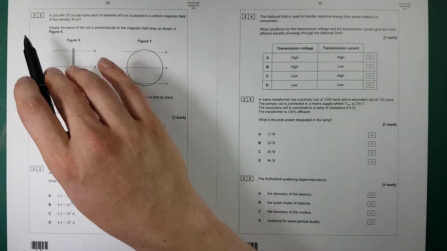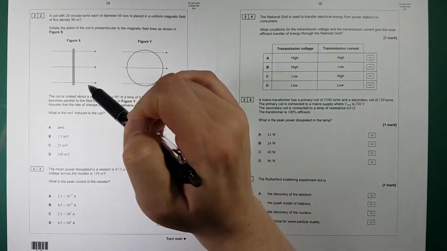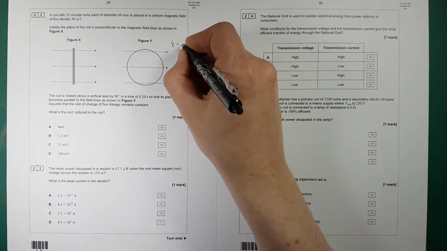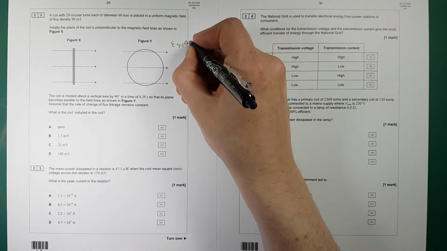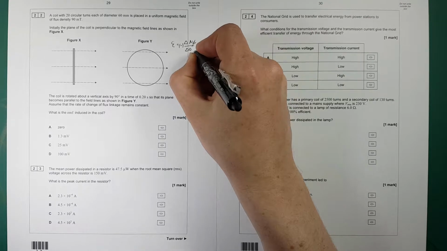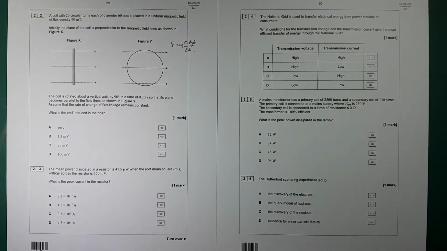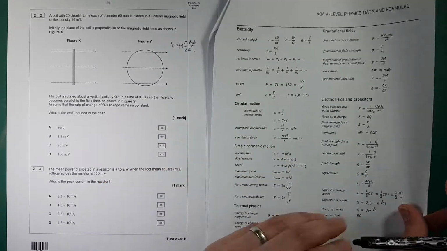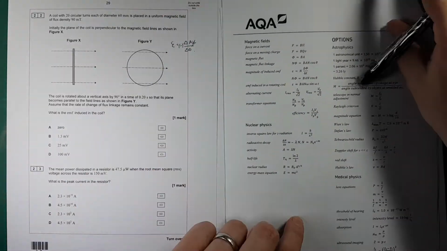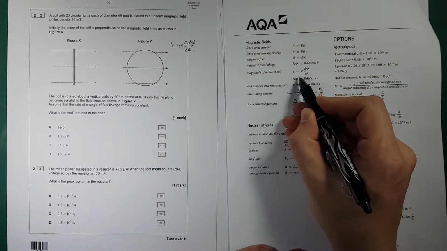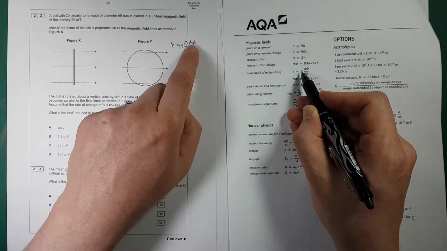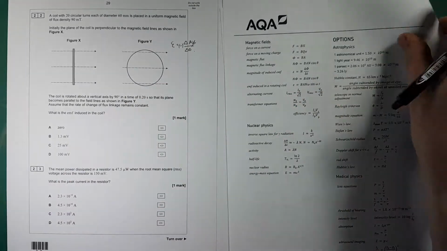Right, question 22 is a changing flux one. The thing that we need is the induced EMF is equal to minus, in brackets, the change in linked flux divided by the time it takes for that change. Where am I getting that from? I'm getting it from the magnetic fields section. That bit there, I've just written slightly differently. I've put the N inside there.